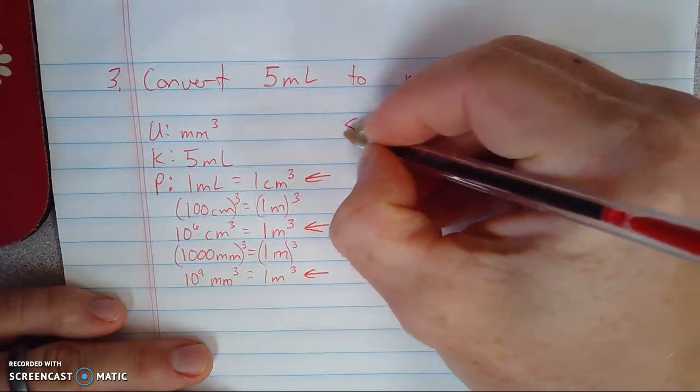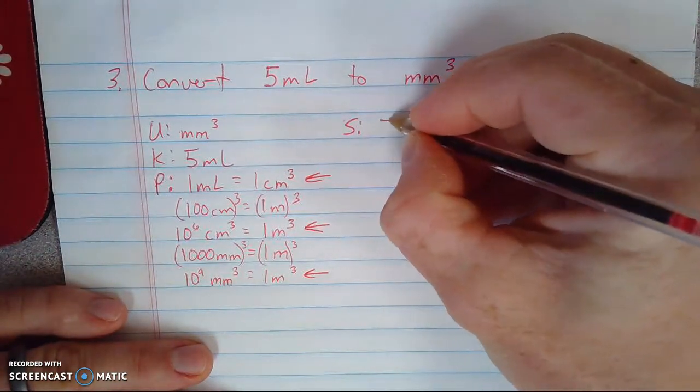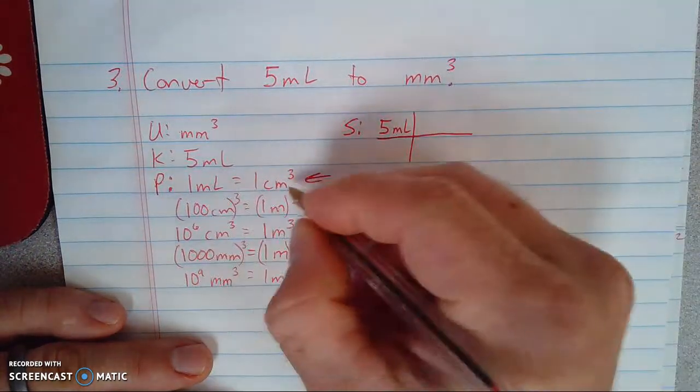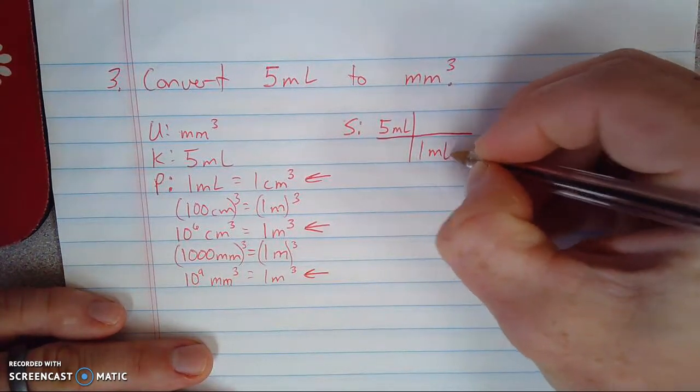So let's do that. I'm going to start with the known, 5 milliliters, and then 1 milliliter equals 1 centimeter cubed.